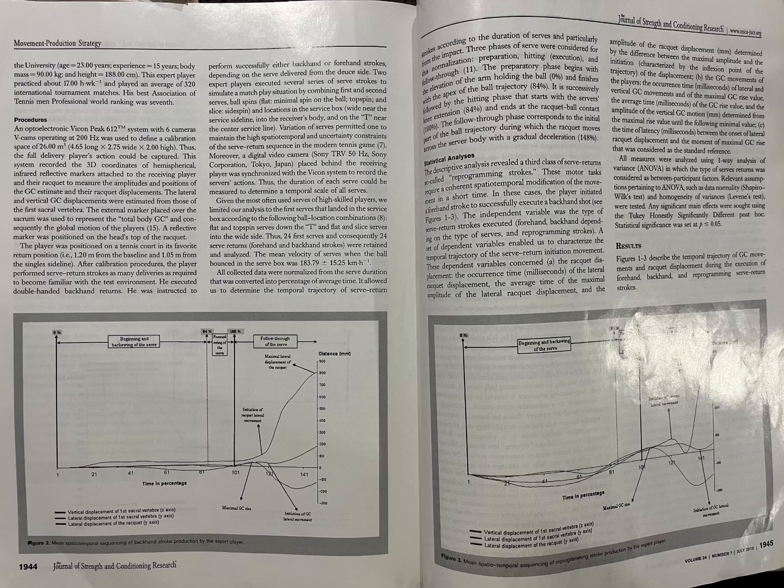The amplitude of the racket displacement is higher in forehand, 1,536.92 plus or minus 222.63 millimeters, than in backhand, 681.20 plus or minus 174.18 millimeters, p less than 0.01, and in reprogramming, 775.42 plus or minus 222.27 millimeters strokes. No significant differences were observed between backhand and reprogramming shots.